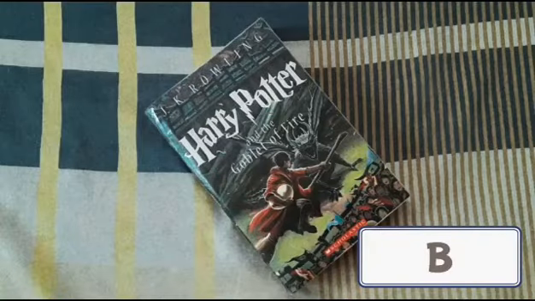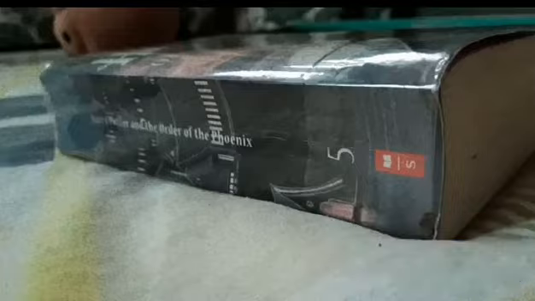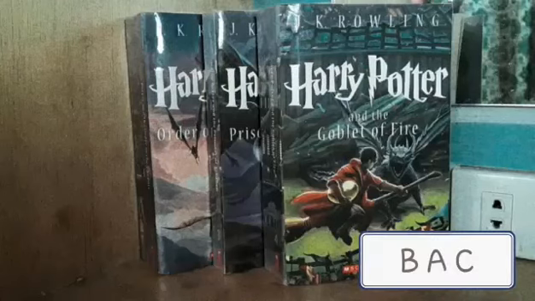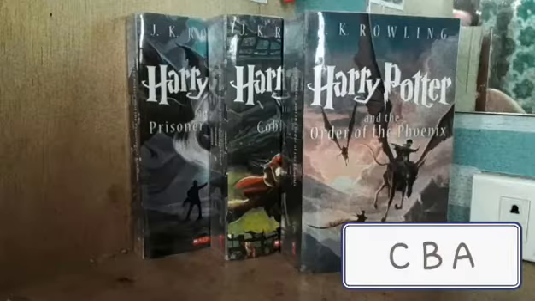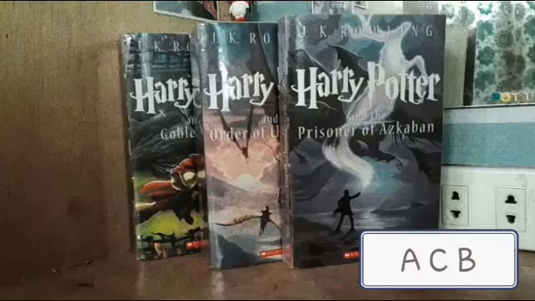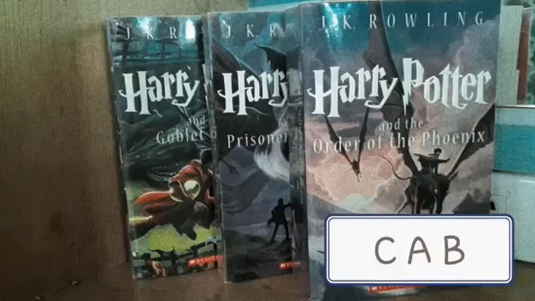First, this is A, B, and C. The different arrangements are ABC, BAC, CBA, ACB, BCA, and CAB.